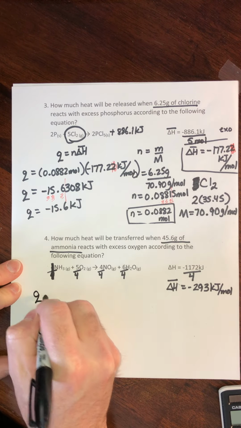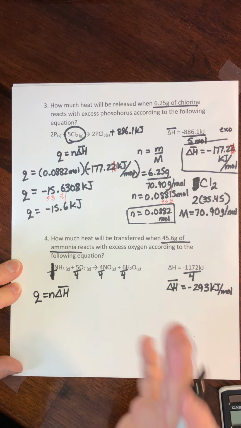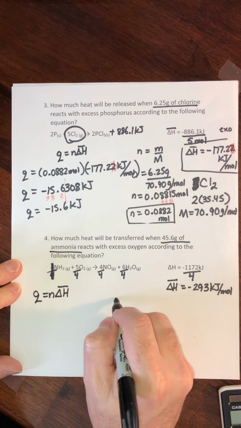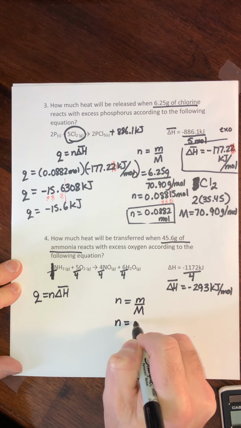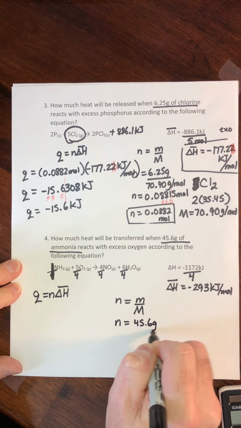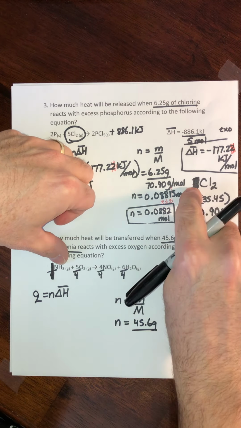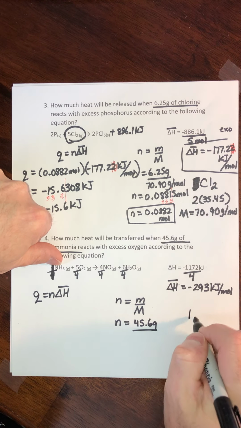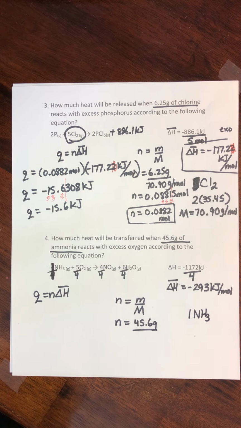All right, so I am eventually going to use Q equals n delta H bar. But again, before I get there, I have to get this mass and turn it into moles. So n equals mass over molar mass. My mass is 45.6. The molar mass comes from the ammonia. And now I don't have to worry about, do I include the number in front? Because the number in front is a 1, right? 1 NH3. The 1 in front doesn't change your life at all.